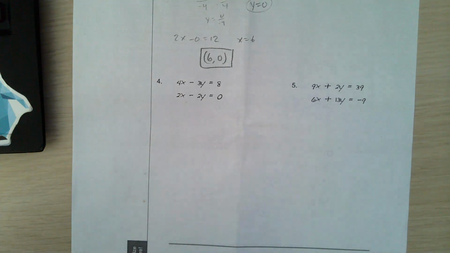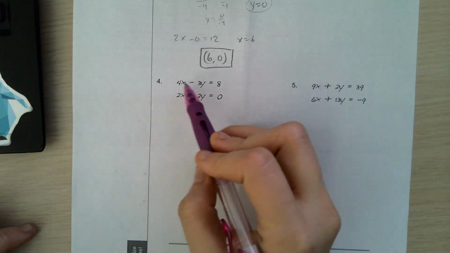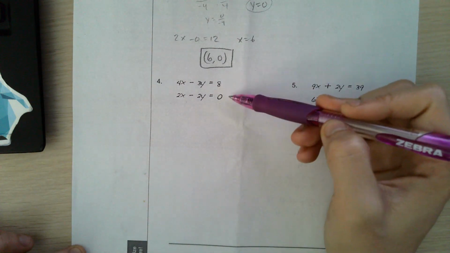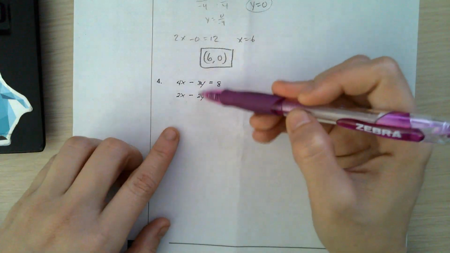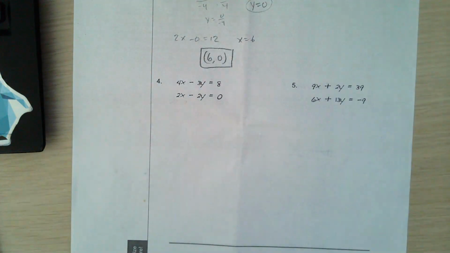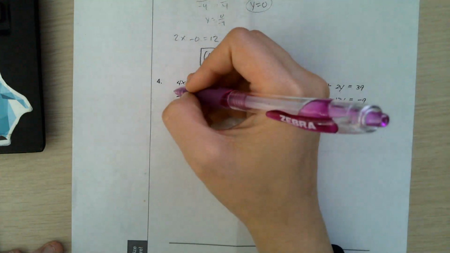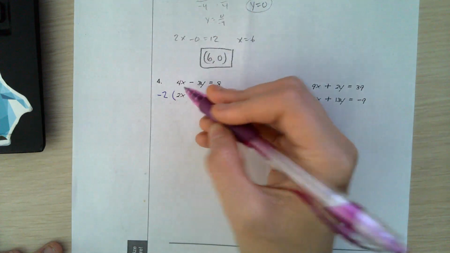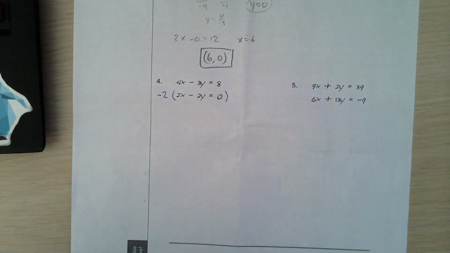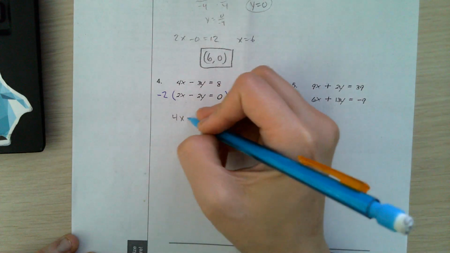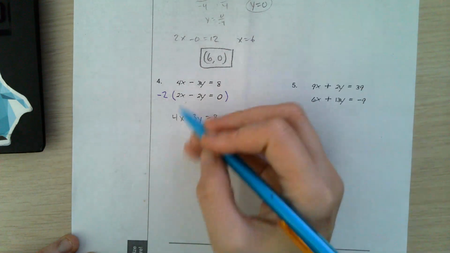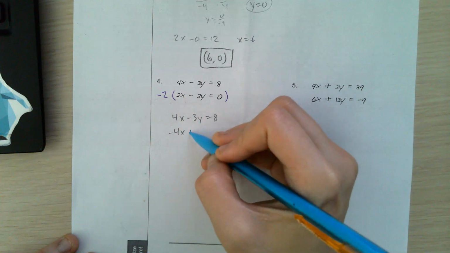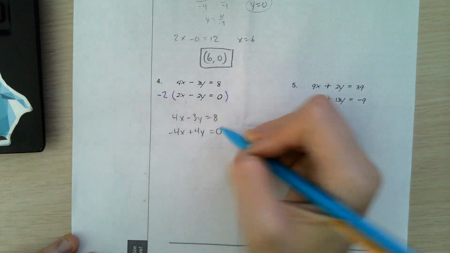So we can sometimes multiply both equations. Like I could have multiplied this one by a 3 and this one by a 2 so that these match up. But I want to do the least amount of work possible. So I'm just going to take this whole one and multiply it by negative 2 so that I can get these to eventually match up. So we have 4x minus 3y equals 8. And then we have negative 4x, be careful with your negatives, plus 4y equals 0.